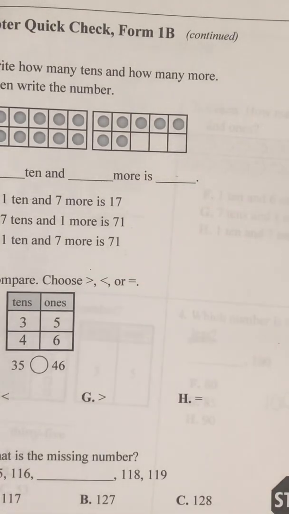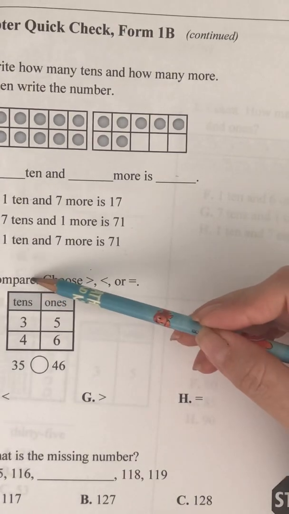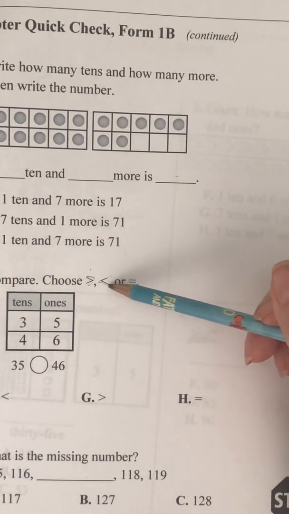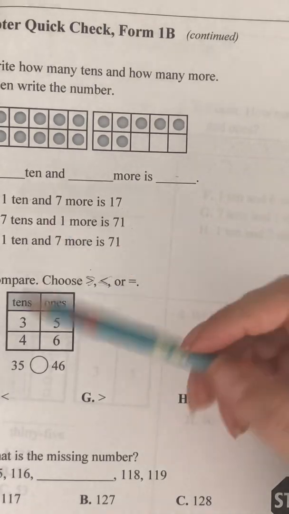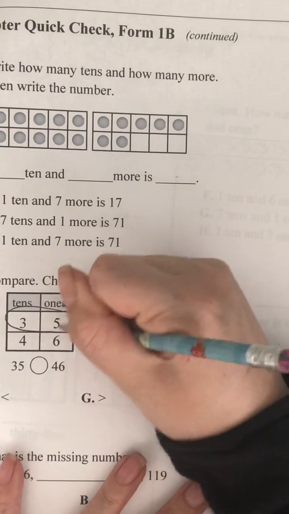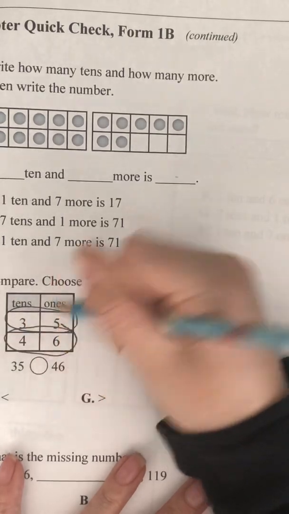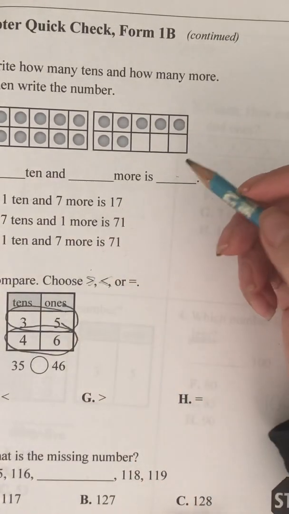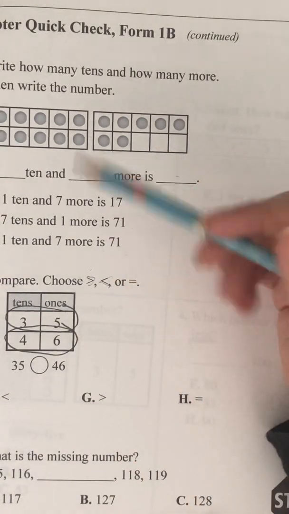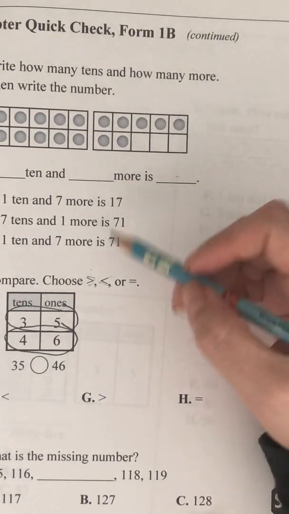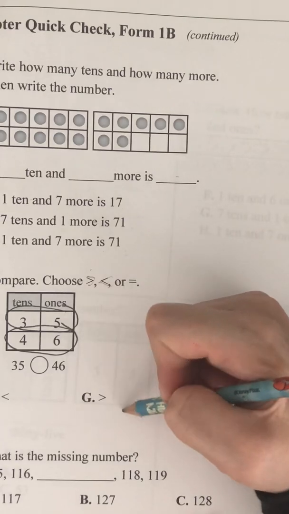Okay, number 6 says compare. Choose greater than, less than, or equal to. So your numbers are 35 and 46. Which number is greater? 35 or 46? And remember, the alligator eats the bigger number.